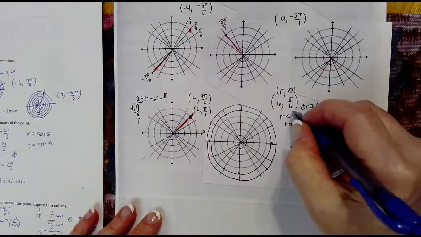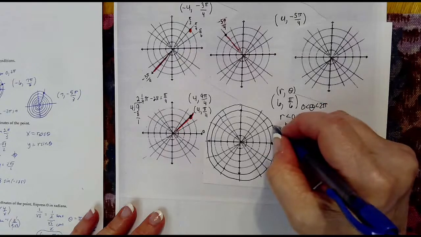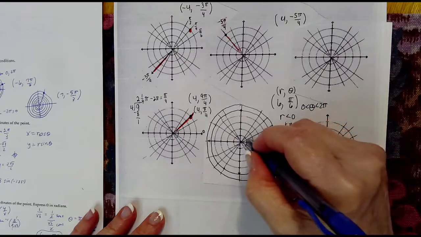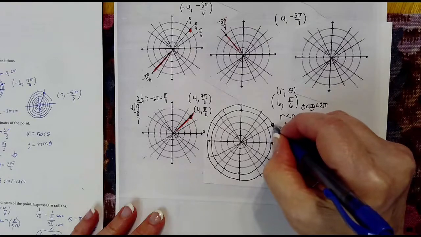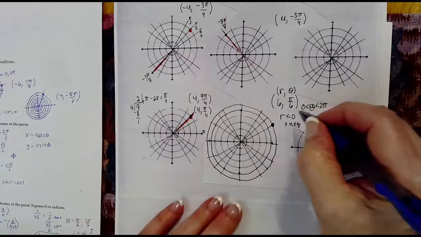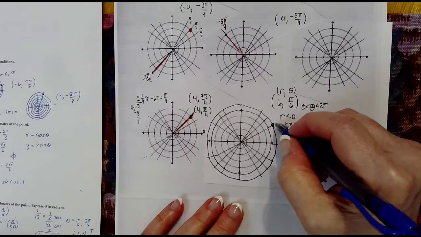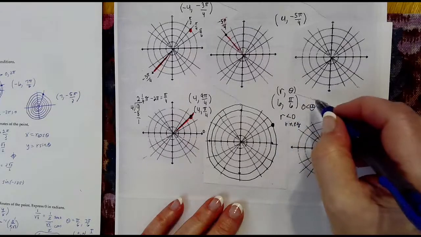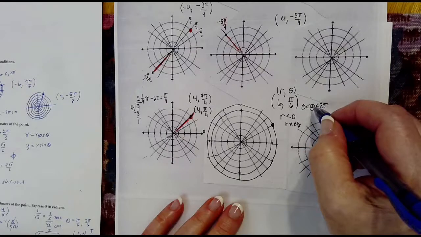So we're going to plot 6 comma pi over 6 first. We're going to go to pi over 6, and we're going to count out 6. So we've got 1, 2, 3, 4, 5, 6. So there would be my dot. Now we have to come up with some way of renaming this point, where the r is negative and the theta is somewhere between 0 and 2 pi, meaning it's a positive number.